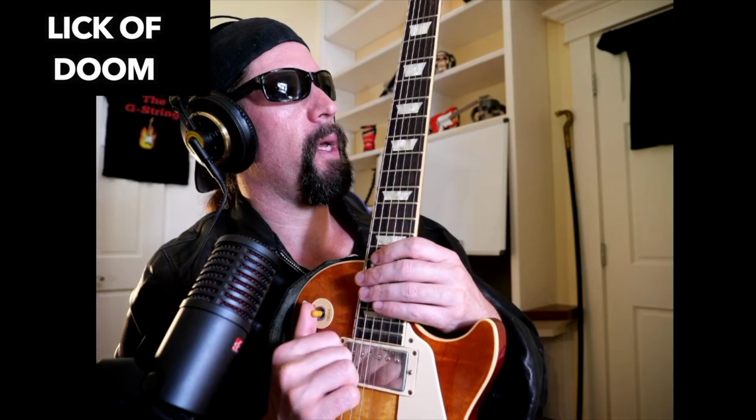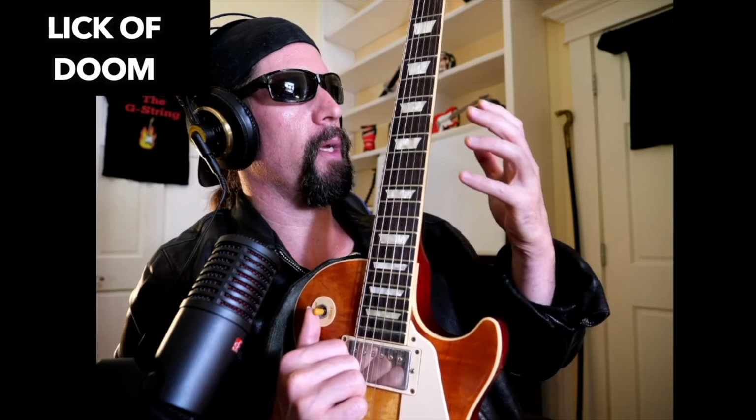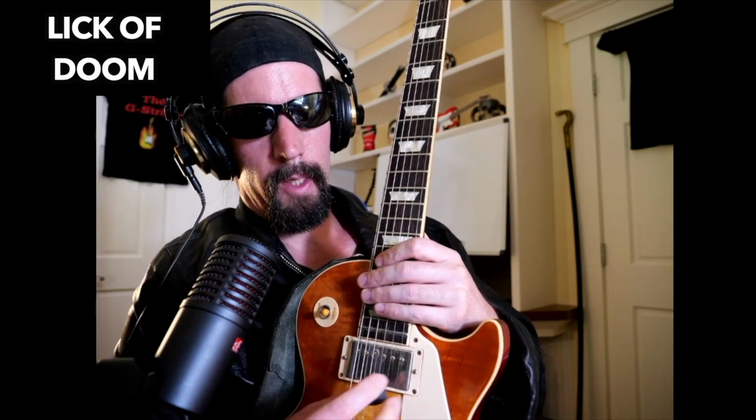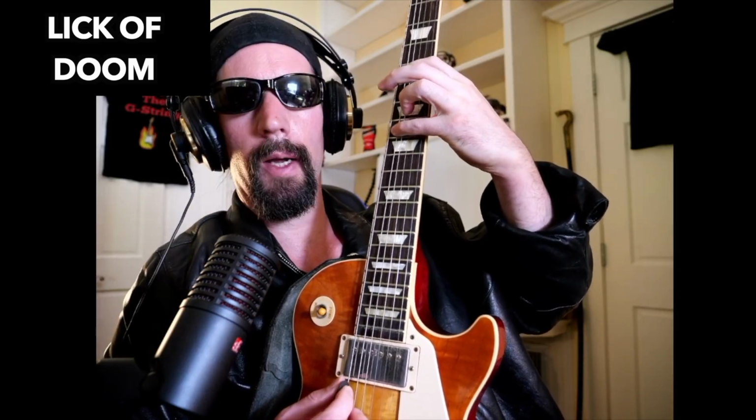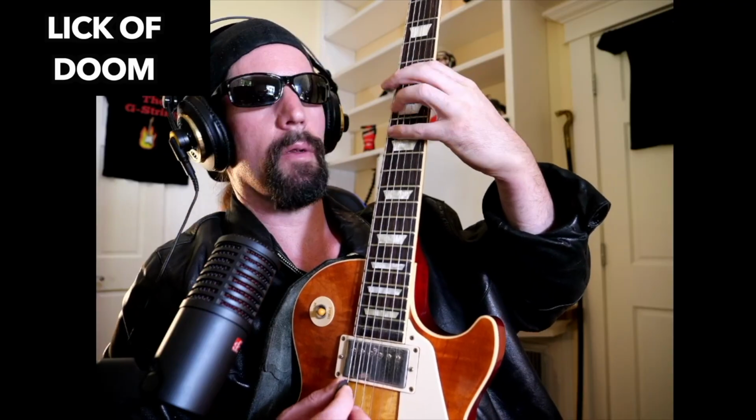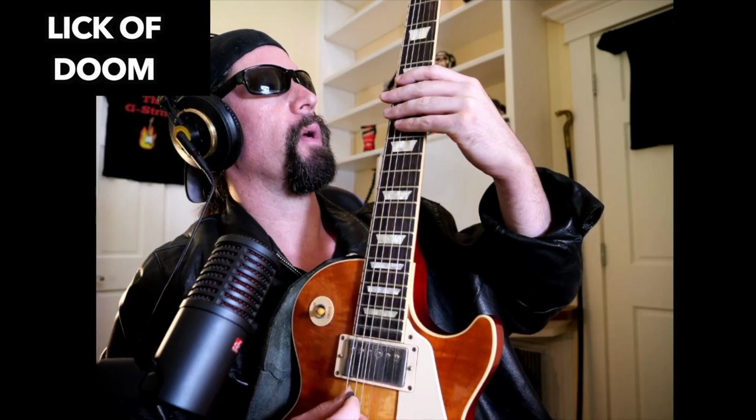Now, in this segment, I want to show you a lick of doom. And what we're essentially going to be doing is combining the scale and the chord. So I'm going to take a system, and a system is just a sequence that we can move around to different pitch levels. I know that sounds complicated, but here's all this. We're going to play this D minor chord, this D minor arpeggio, and I'm using hybrid picking here, you can see, on the A and D string.